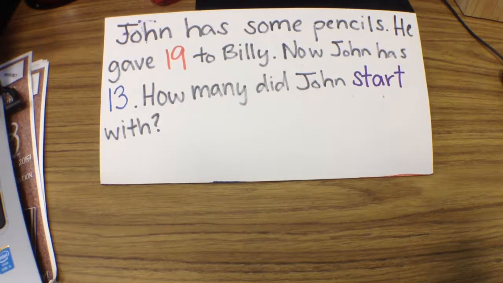This question is for third grade. It is a double-digit problem using the tool of addition. Our problem states, John has some pencils. He gave 19 to Billy. Now John has 13. How many did John start with?